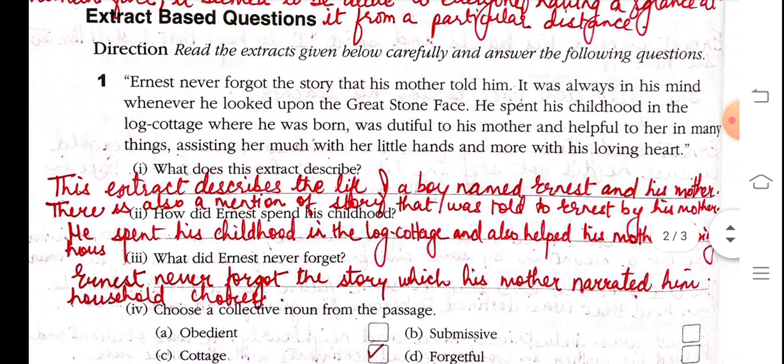Students, moving on to extract based questions. So I'll read out the extract for you first and then we will move on to the questions. Ernest never forgot the story that his mother told him. It was always in his mind whenever he looked upon the great stone face. He spent his childhood in the log cottage where he was born, was dutiful to his mother, and helped her in many things, assisting her much with his little hands and more with his loving heart.